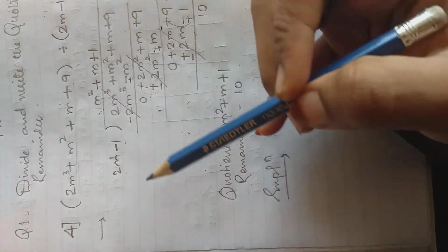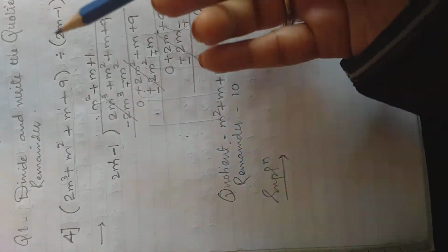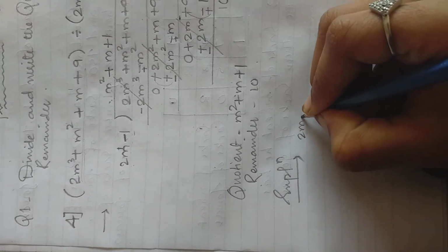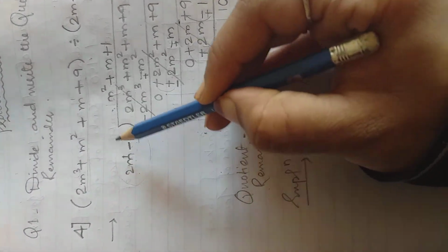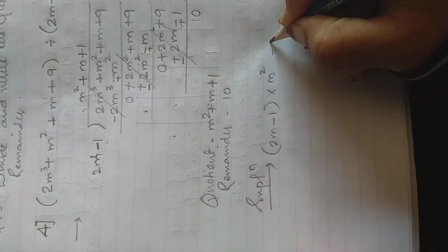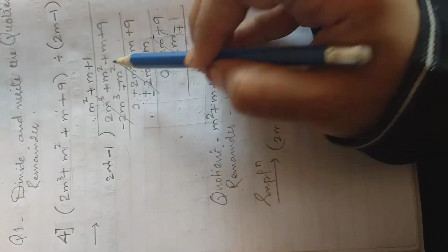You have to write the explanation: first term of the divisor with the first term of the quotient, then both terms of the divisor with the first term of the quotient, both terms of the divisor with the second term of the quotient, and both terms of the divisor with the third term of the quotient. So 2m minus 1 multiplied by m square is equal to 2m square multiplied by m square, 2m cube. In multiplication, powers should be added. Minus m square multiplied by 1, that is m square. See where you get this? 2m cube minus m square.